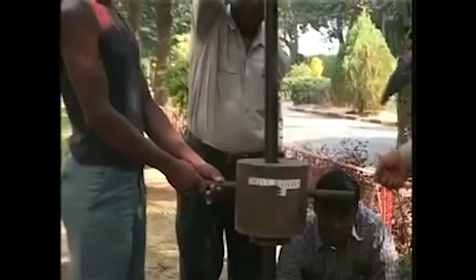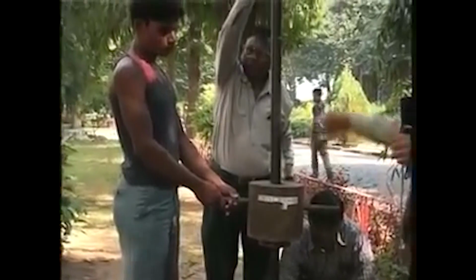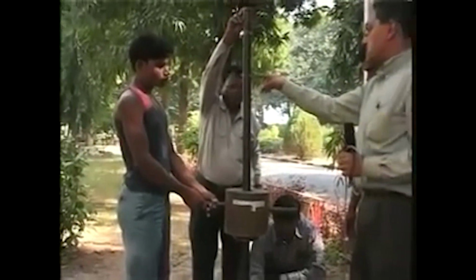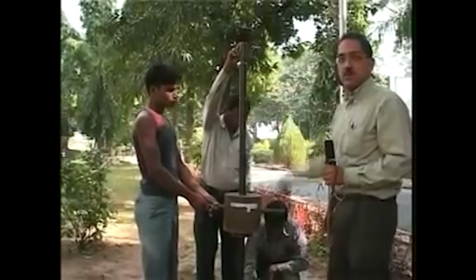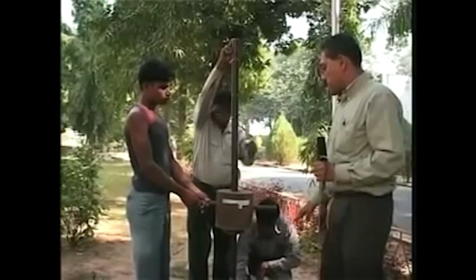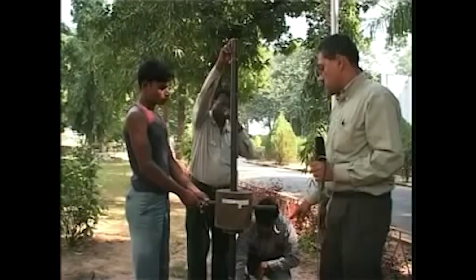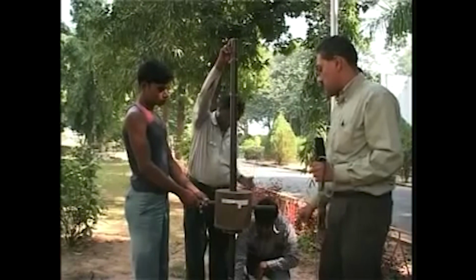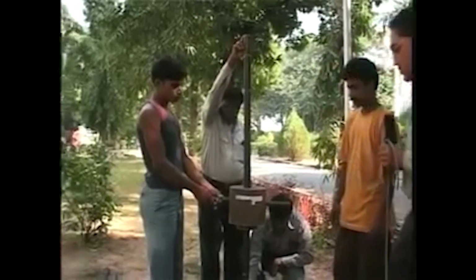So now just be with us, and we are going to take help from two of my colleagues who are going to lift the hammer up to the 750 millimeter marking, which is also marked on the rod, and they are going to drop it on the anvil, and that is going to drive the sampler into the ground, and we are going to count the blows, as you are going to see in the next little bit.